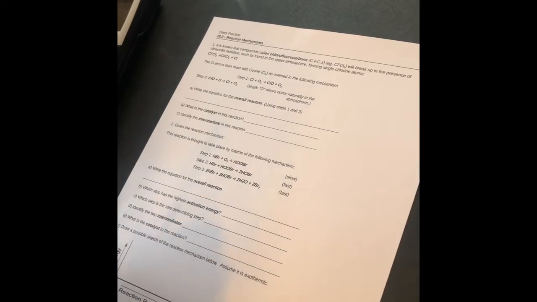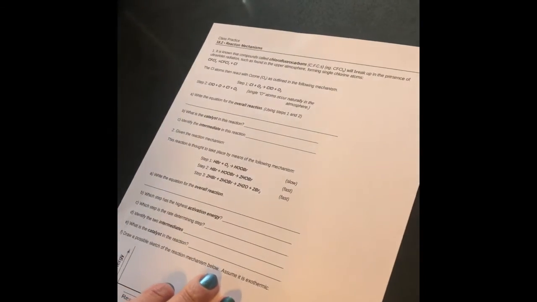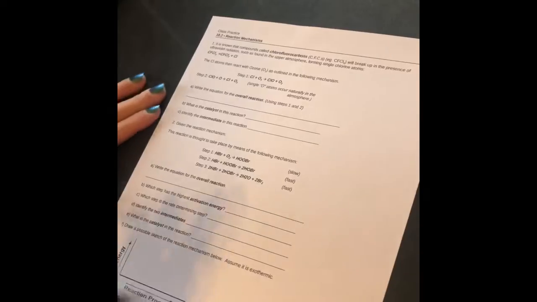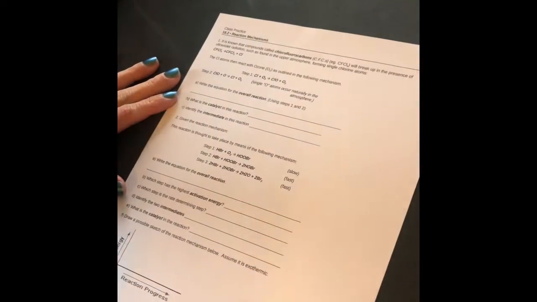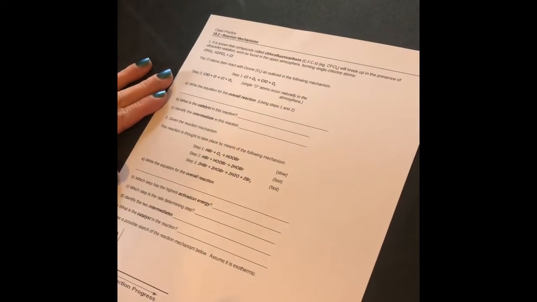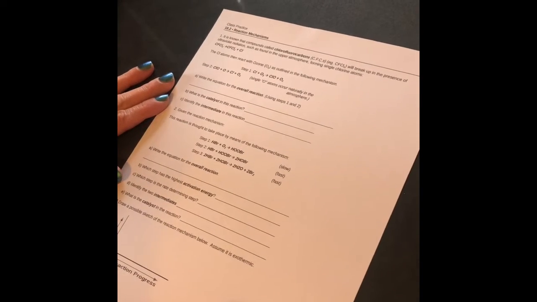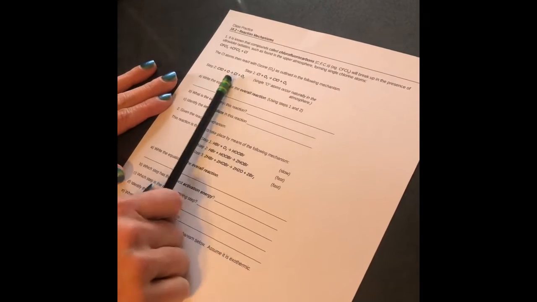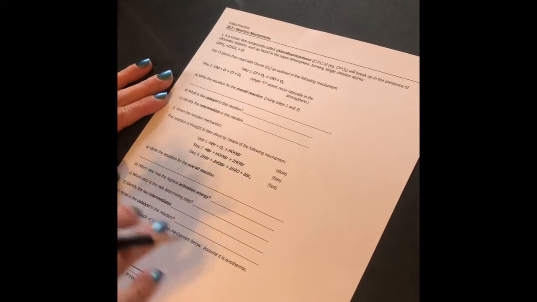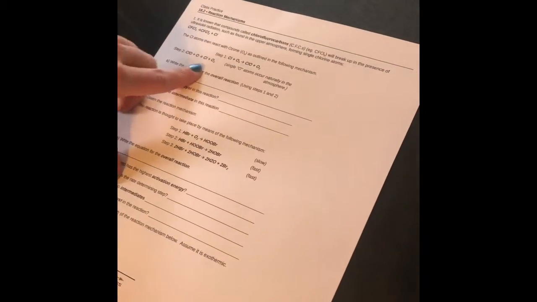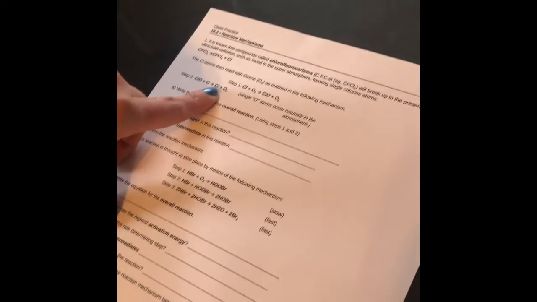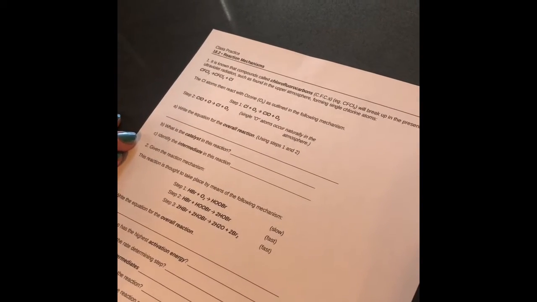All right, ladies and gentlemen, this is the second sheet that I would normally do with you in class on reaction mechanisms. So we're going to look at a couple of reaction mechanisms and make sure that you understand this concept. Unfortunately, my sheet didn't print out the greatest, so bear with me, but we'll just have to look at the steps or imagine the steps being kind of separated that way.